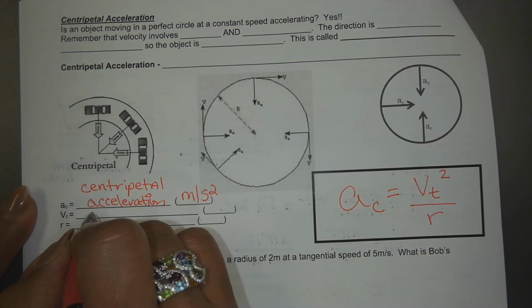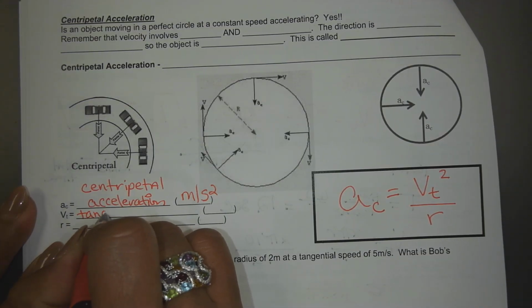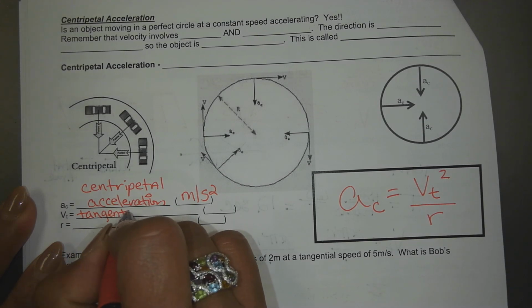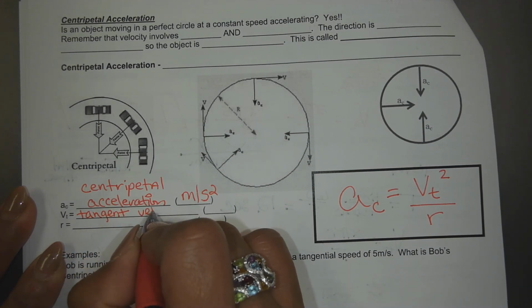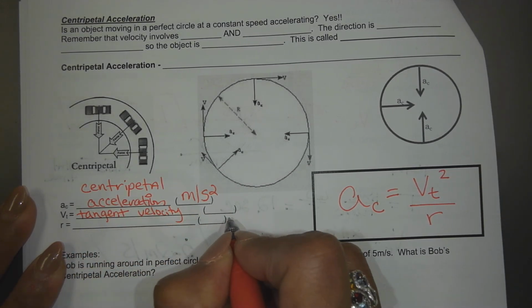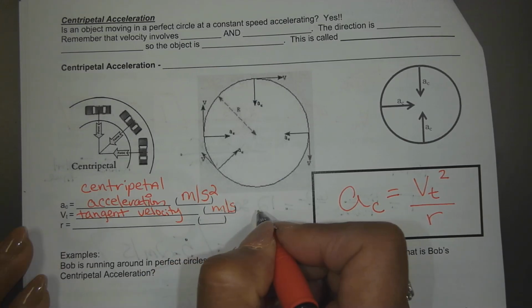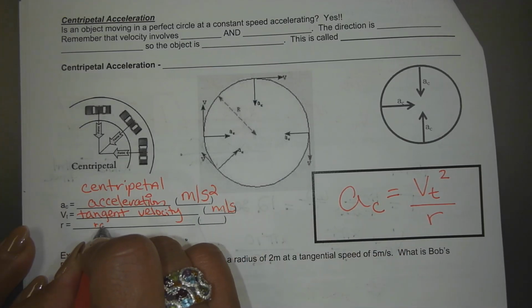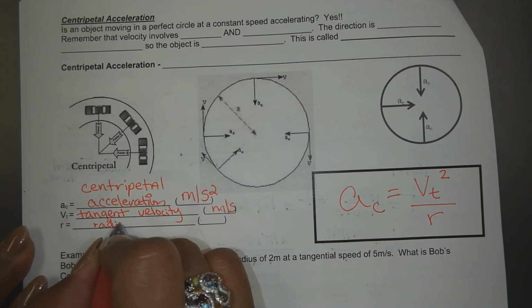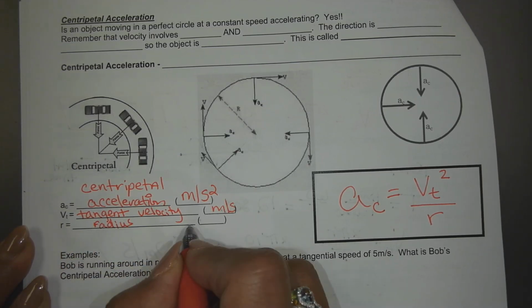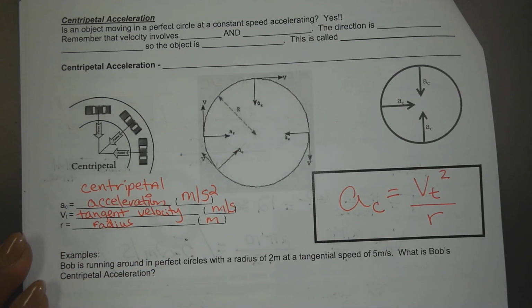Tangent velocity, or tangential velocity, which is meters per second. And lowercase r stands for radius, which is in meters.